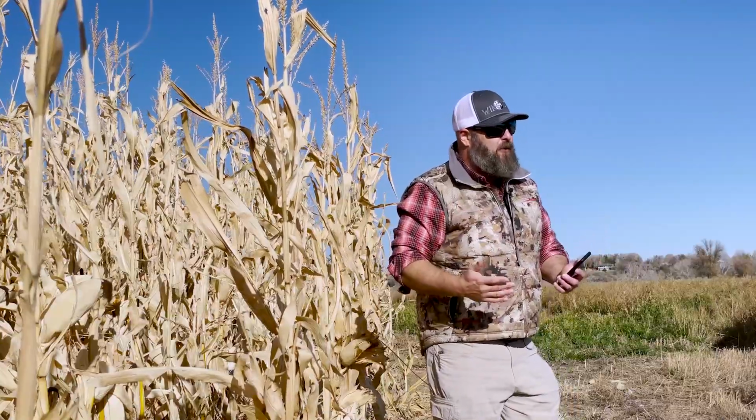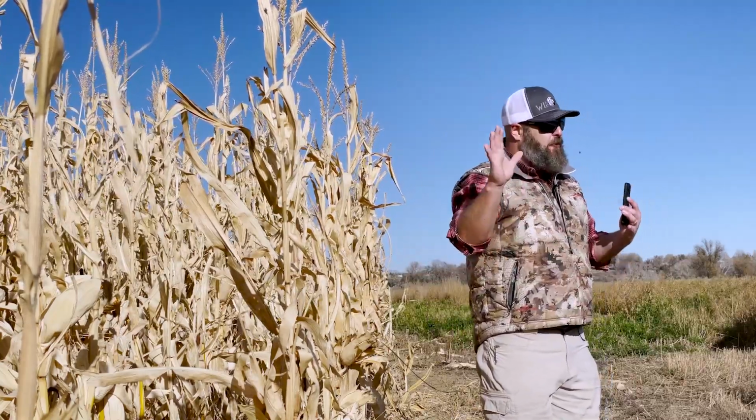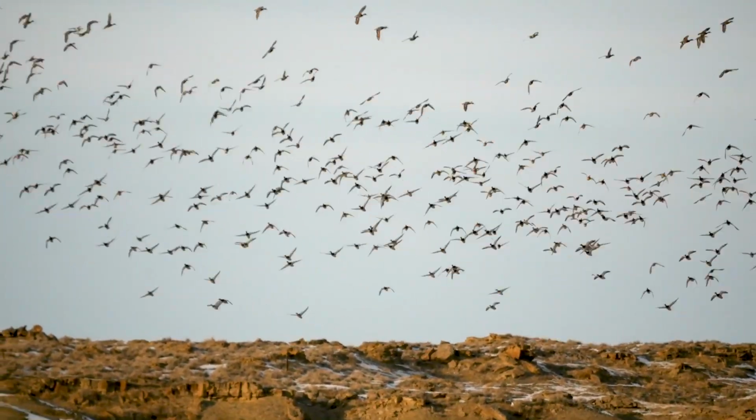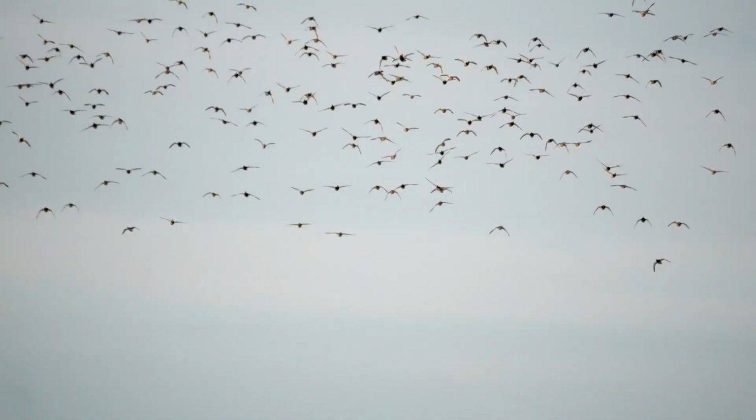Obviously, as waterfowlers, guys, we're looking in the sky. We're looking at last light and first light for birds moving around. But this crop data layer, like I said, narrows that search down, puts me in an area where I know there were feeds in 2020.